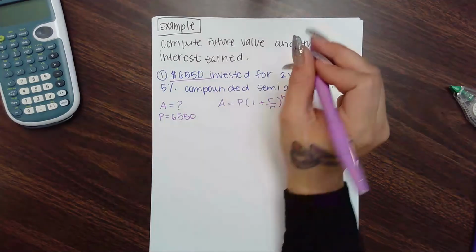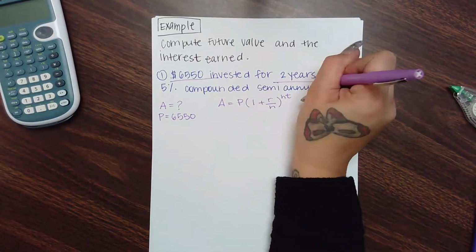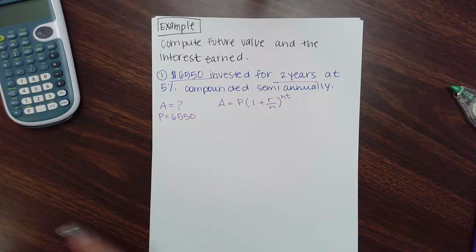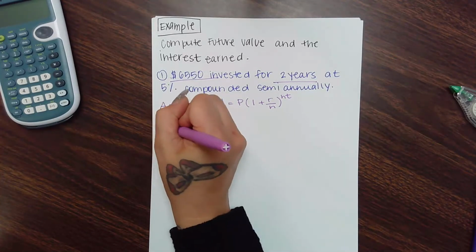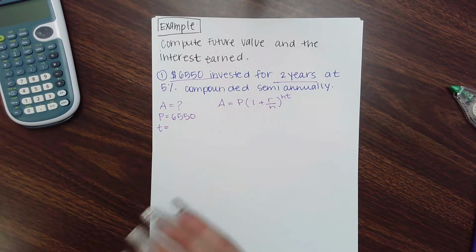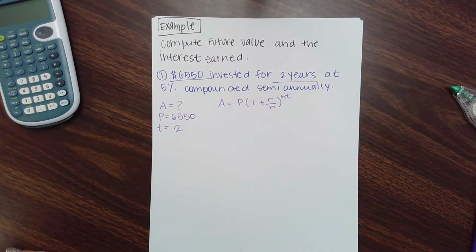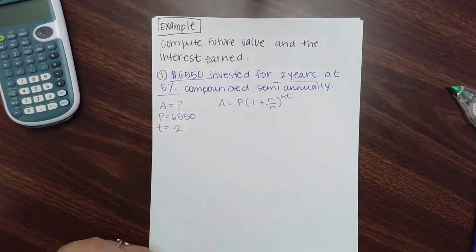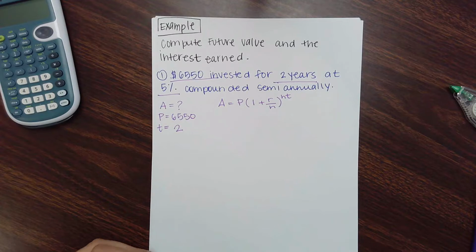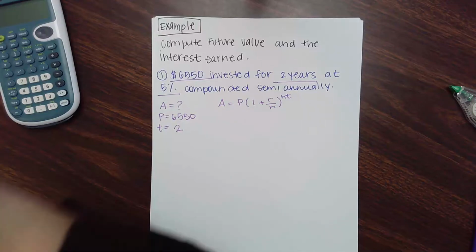Then it says right here, it's invested for 2 years. That would be my time. And it's in years, so I just write 2. It says at 5%, the fact that it has that percent symbol, I know that's my rate, but in order to work with it within my formula, it needs to be rate as a decimal.